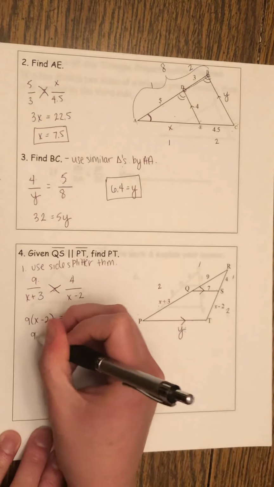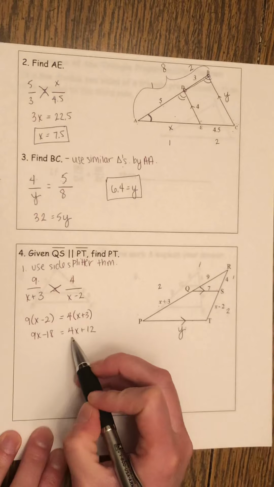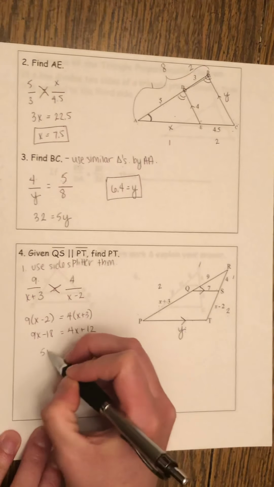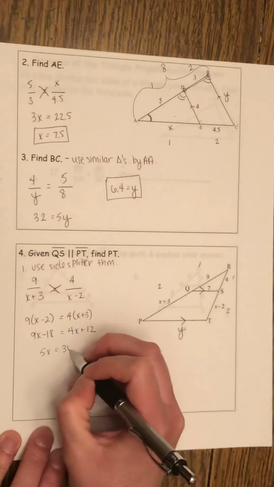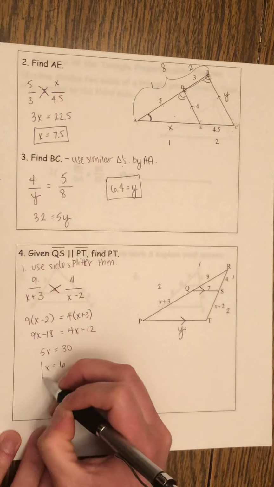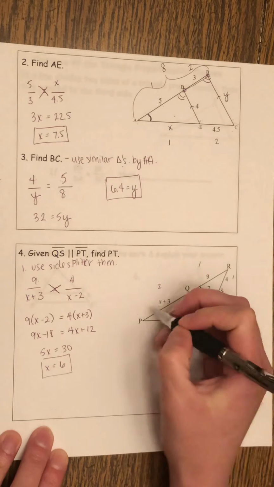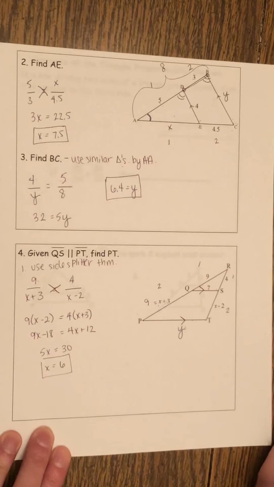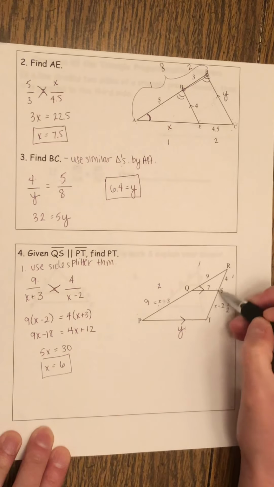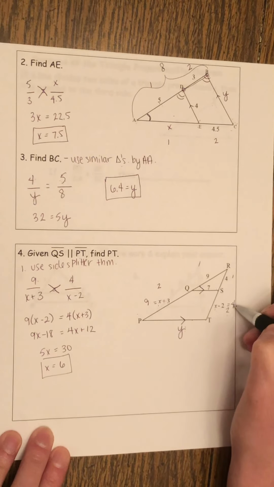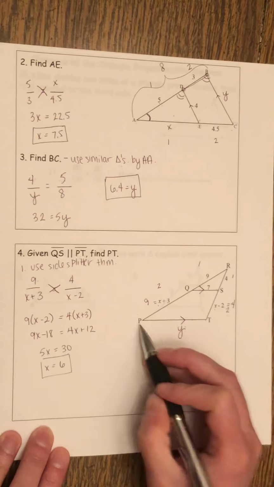So I'm just going to distribute. If I move 4x to the other side by subtracting, over here I'll get 5x. If I add 18 to both sides, I'm going to get 30. So I know that x has to be 6. So 6 plus 3 would get me an entire side length of 9. 6 minus 2 would get me an entire segment length of 4. So again, what we're really interested in is finding the length of y, PT.